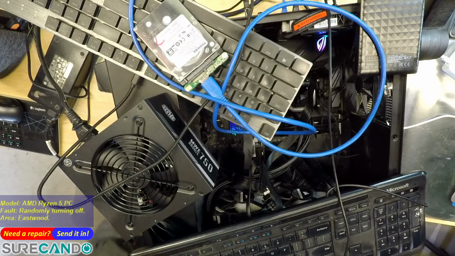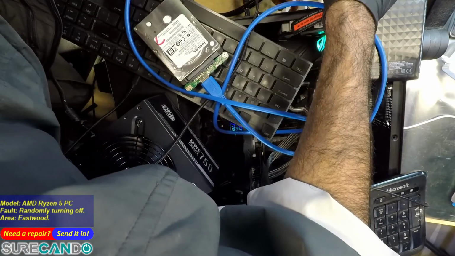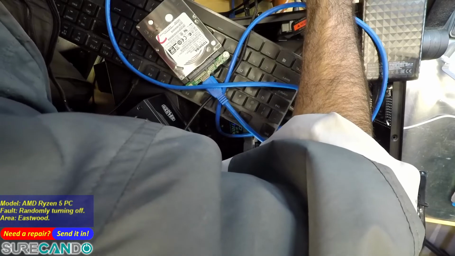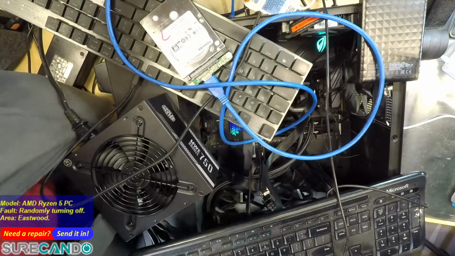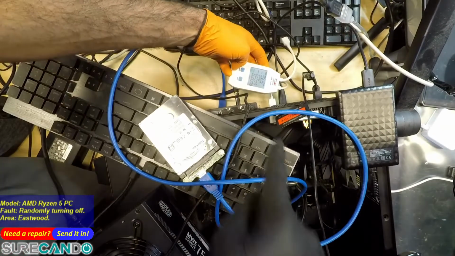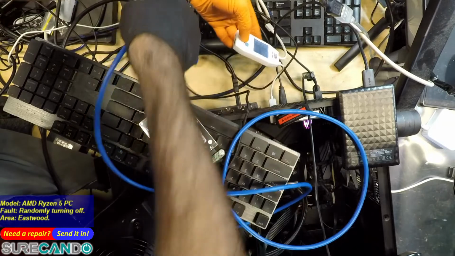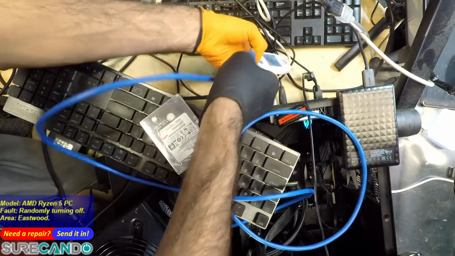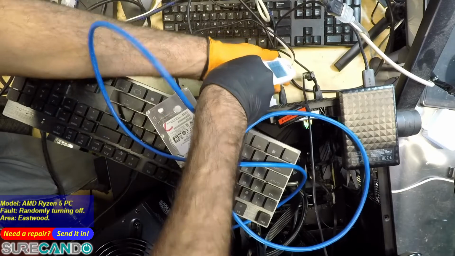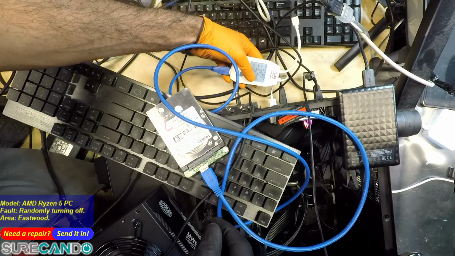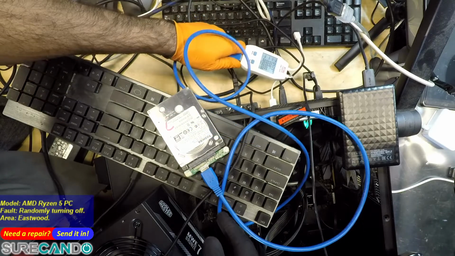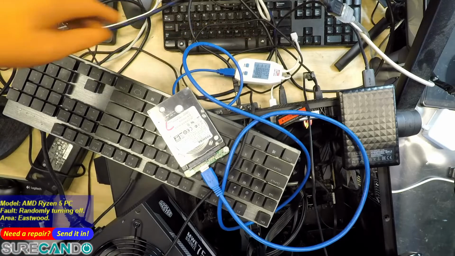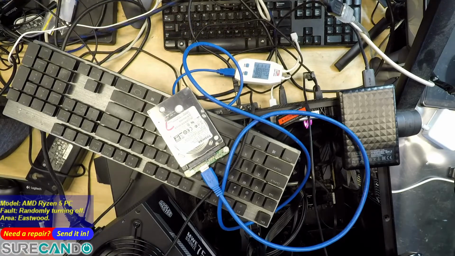Curious to try this. See that? We're able to get power even though the computer is off. Going to connect that hard drive. 0.6 even though the computer is off. Okay. Power on the baby. Delete key.